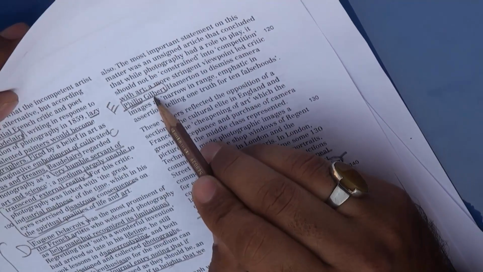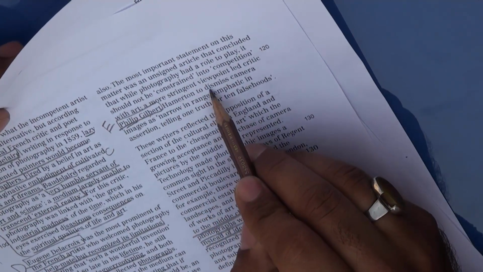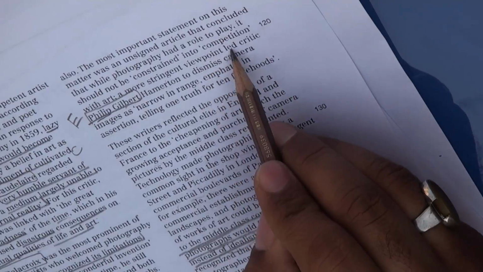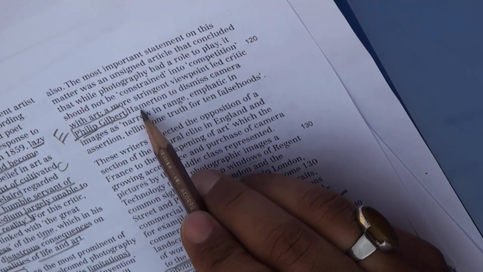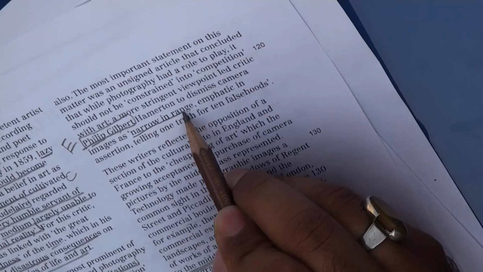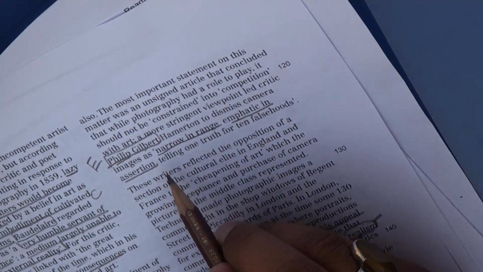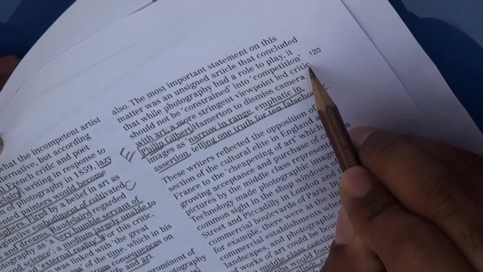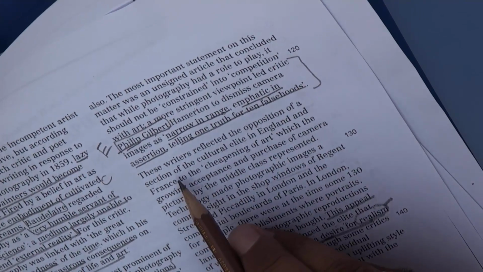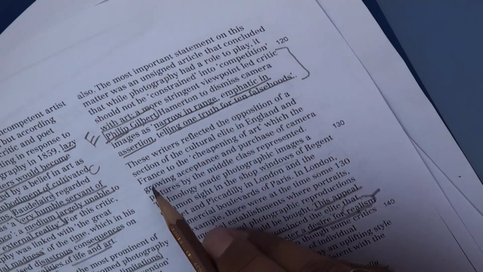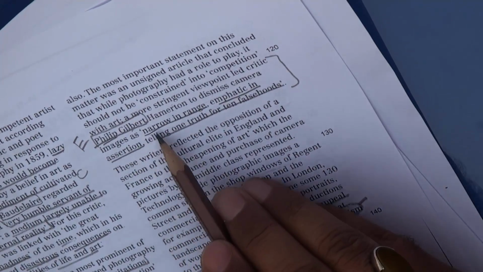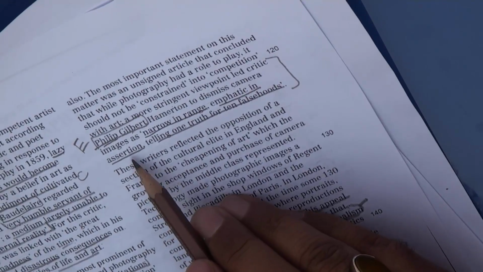Phillip Gilbert Hermerton, to dismiss camera. Okay, that's right. It starts from here. A more stringent viewpoint led critic Phillip Gilbert Hermerton to dismiss camera images as narrow in range, emphatic in assertion, telling one truth for 10 falsehoods. That's how he defined camera images. So these writers reflected the opposition of a section of the cultural elite in England and France and all that stuff. Okay, that's what he says, that dismiss camera images as narrow in range, emphatic in assertion and all that.